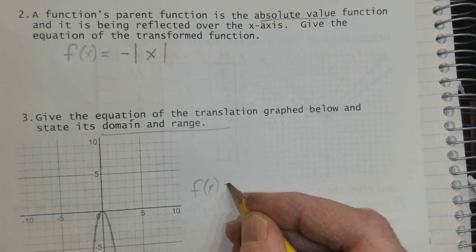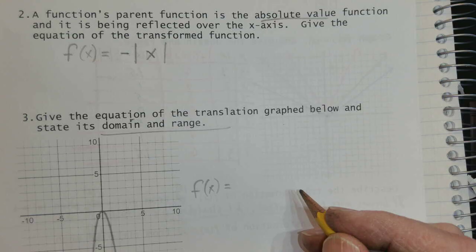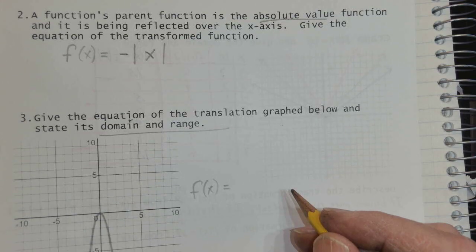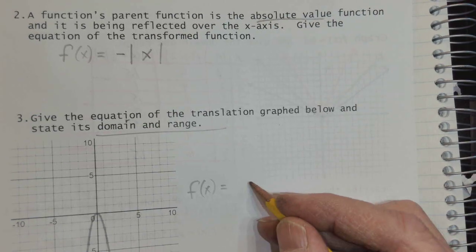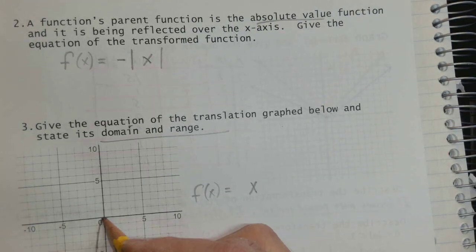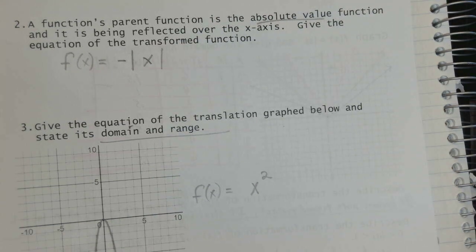What's one thing you do know here? What kind of function is it? It is a quadratic. Okay, good. So I'm going to write, I don't think I'm going to write parentheses because I'm not moving it anywhere. You see what I'm saying? So I'm just going to write x squared.